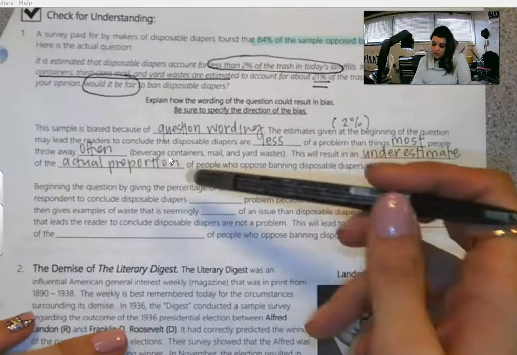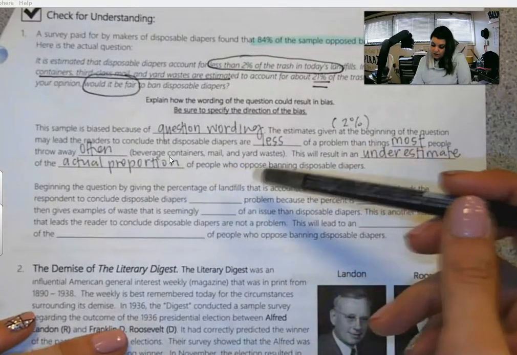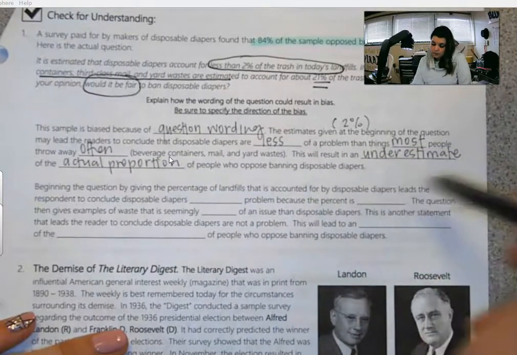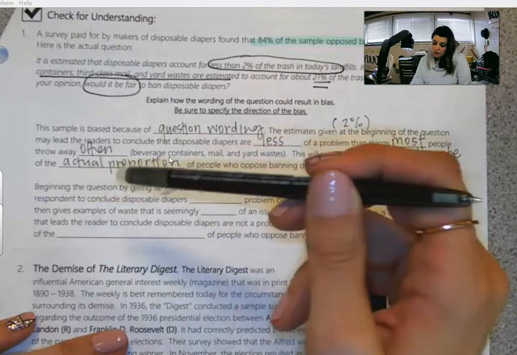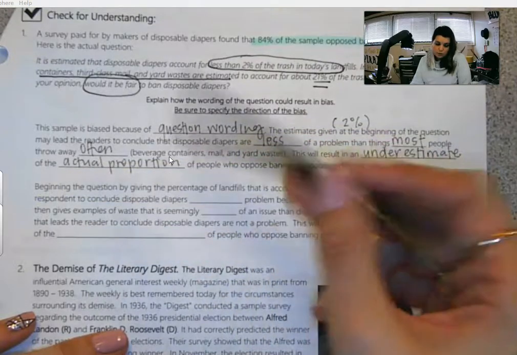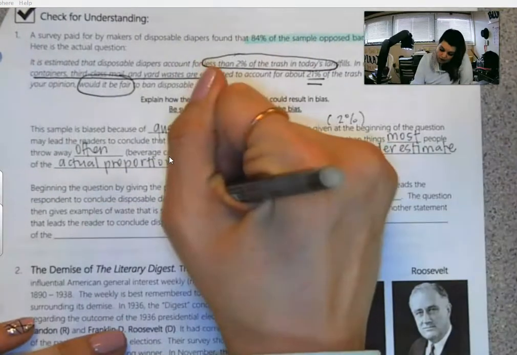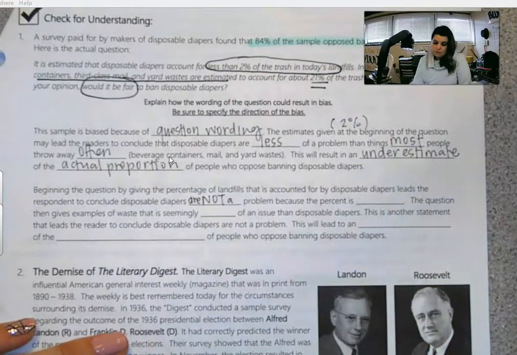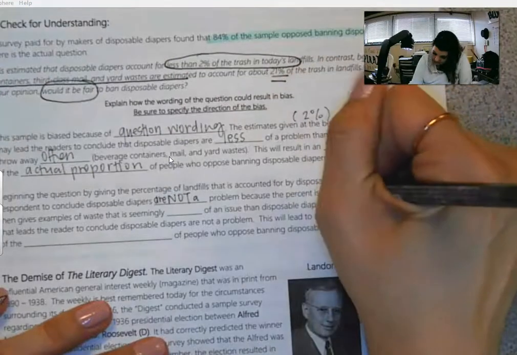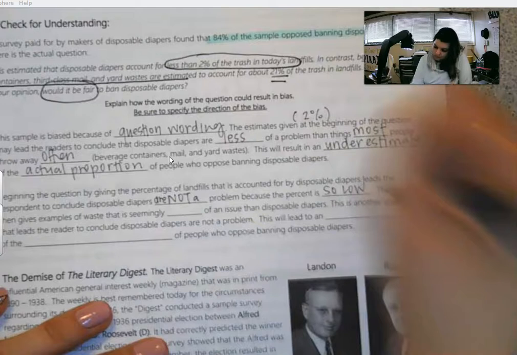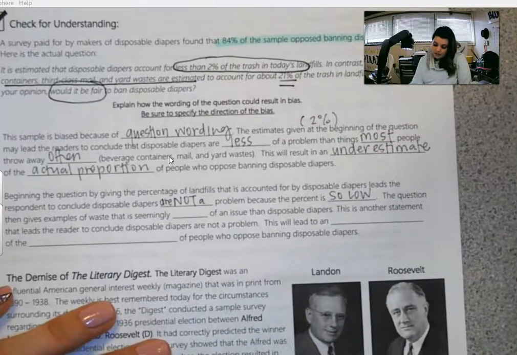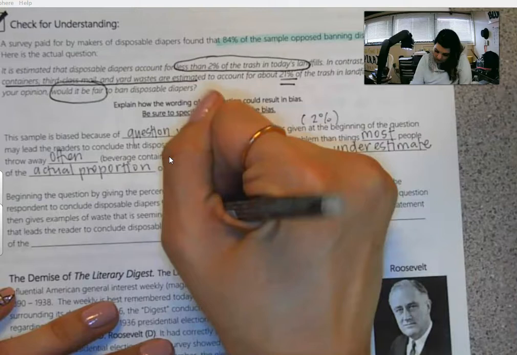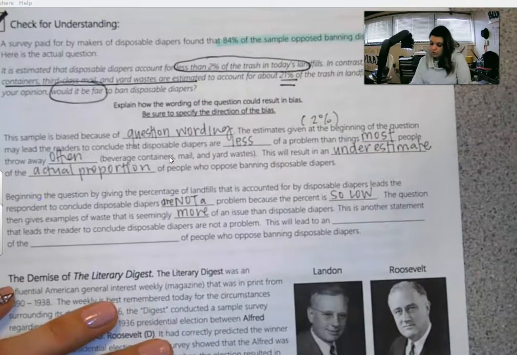Okay, here's another option. Beginning the question by giving the percentage of landfills that is accounted for by disposable diapers leads the respondent to conclude disposable diapers are not a problem because the percent is so low. The question then gives examples of waste that is seemingly more of an issue than disposable diapers.